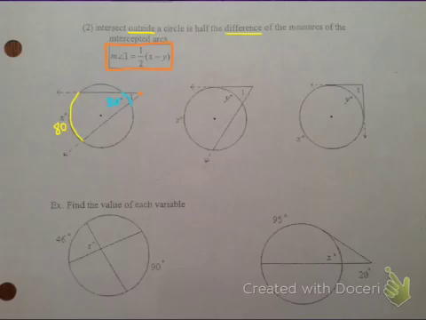Okay, so we want to find the measure of angle 1. So let's say, come over here, the measure of angle 1. Since the intersection is outside, I want to do the difference of the two. Make sure you do the bigger arc minus the smaller arc.